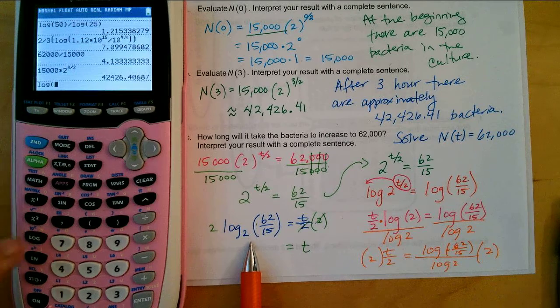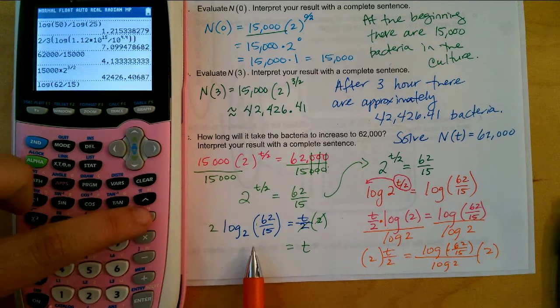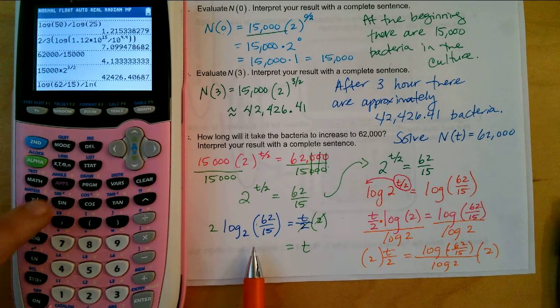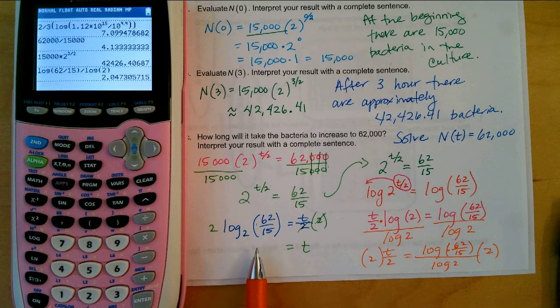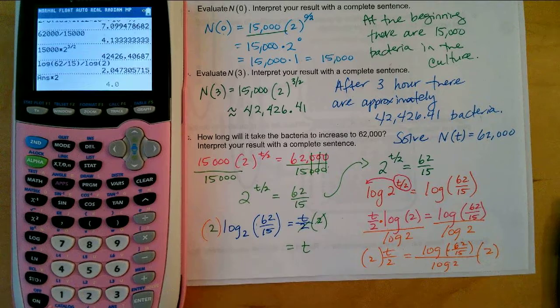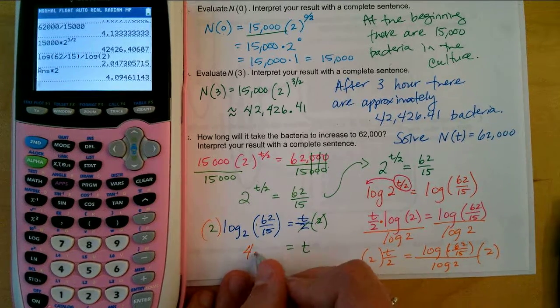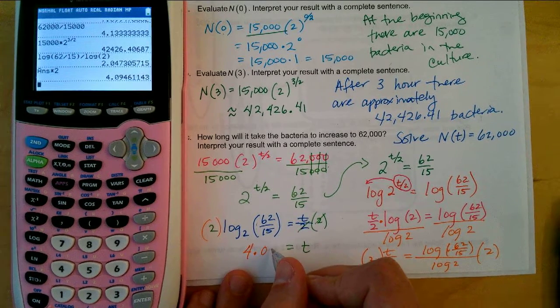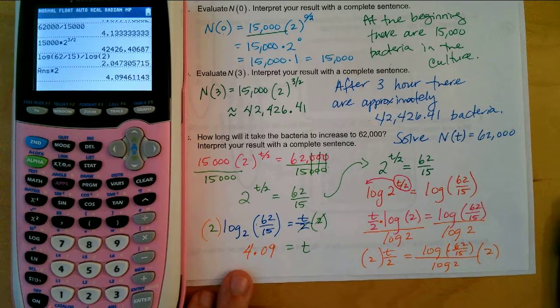So I go log of 62 divided by 15, close parentheses, divided by log, not ln, sorry, log of 2. I'm going to push enter. Is that my answer? No, because I have to also multiply by 2. Times 2, and we get 4.09. That's rounded to 2 decimal places.